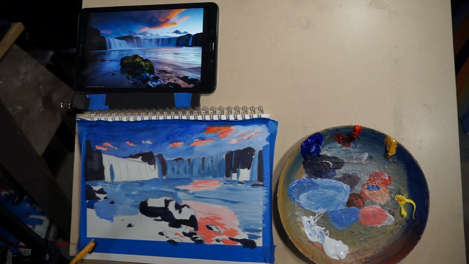There we go. All right, a little bit more white. And this is going to be, if you squint, wow, that's a pretty light value.